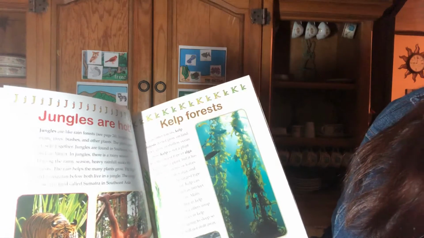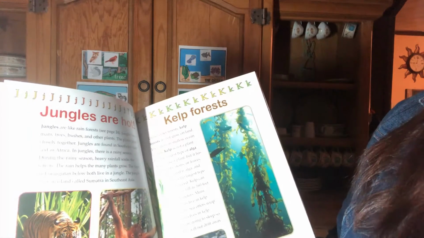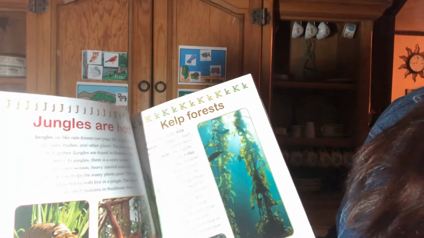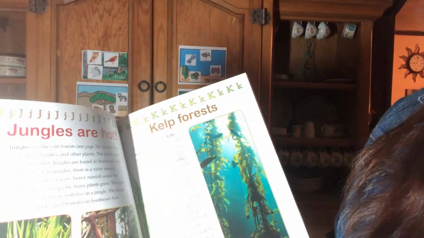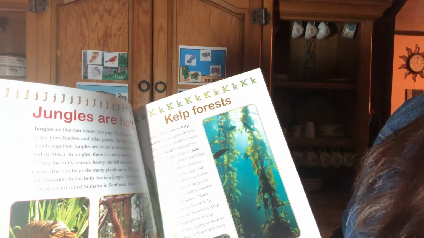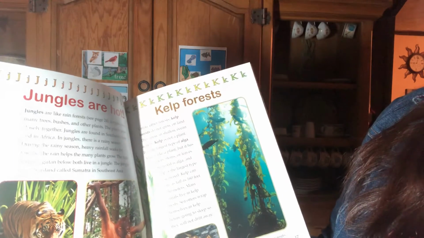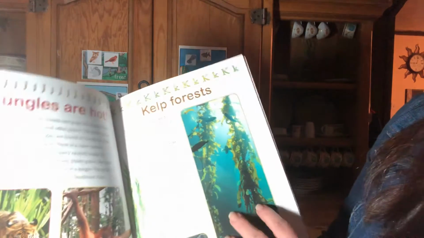In jungles, there is a rainy season. During the rainy season, heavy rainfall soaks the rainforest, or the jungles. The rain helps many plants to grow. The tiger and orangutan below both live in a jungle. The jungle is on an island called Sumatra in Southeast Asia.